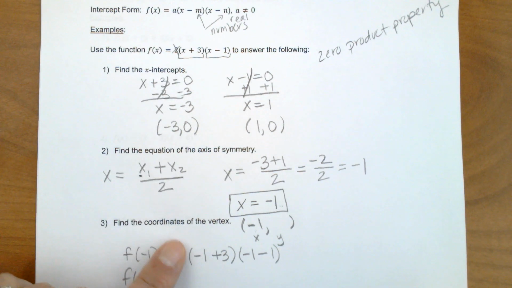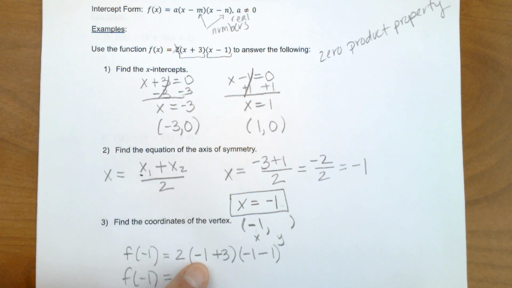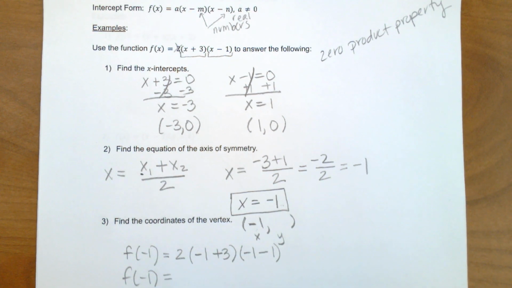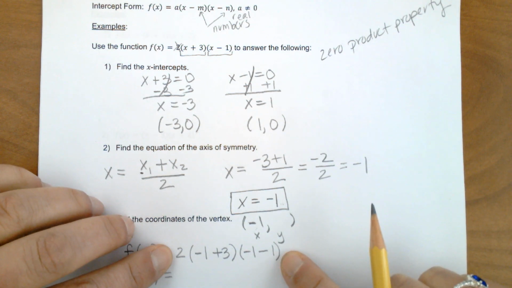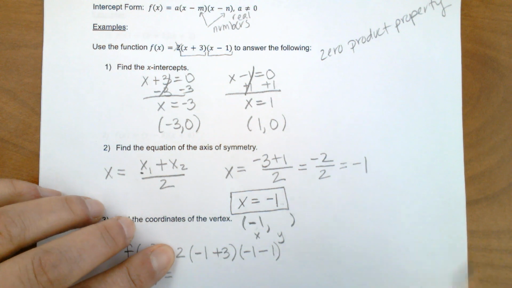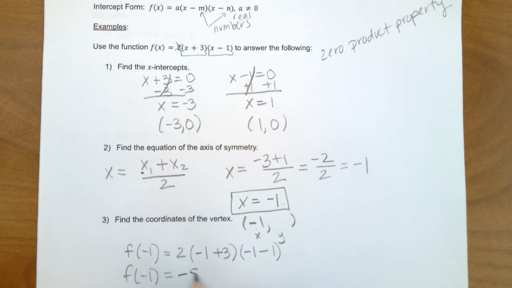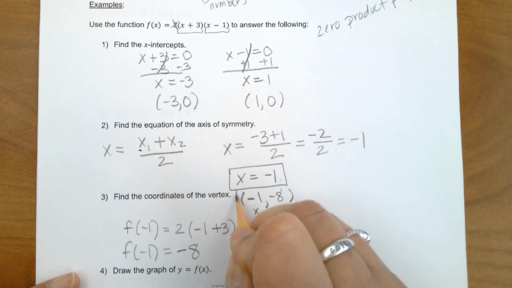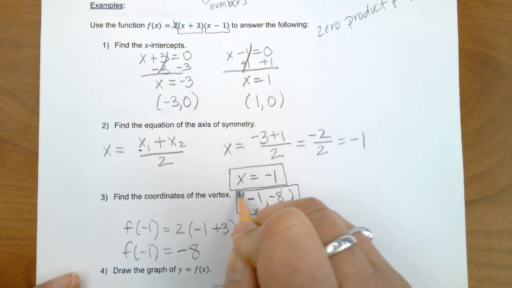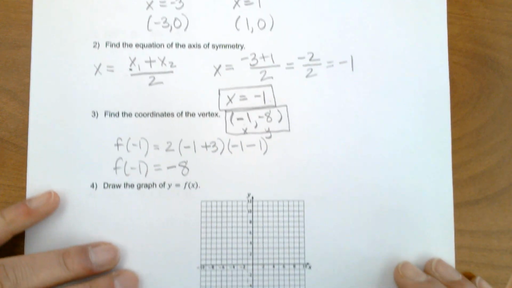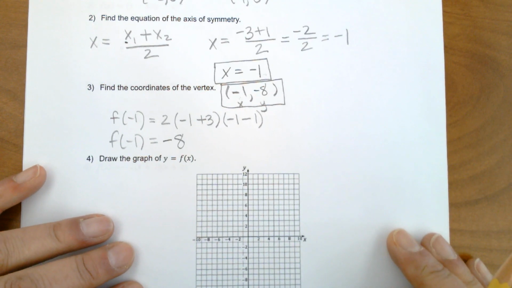Now, we substituted in. I'm just going to check 2 times the quantity -1 plus 3 times the quantity -1 minus 1. And when I do that, I can put this whole entire thing into my calculator. You don't have to go through the order of operations. Just put it just like you see it in your calculator, and we're going to get the value -8. So we can put -8. So here is the vertex: -1, comma, -8.